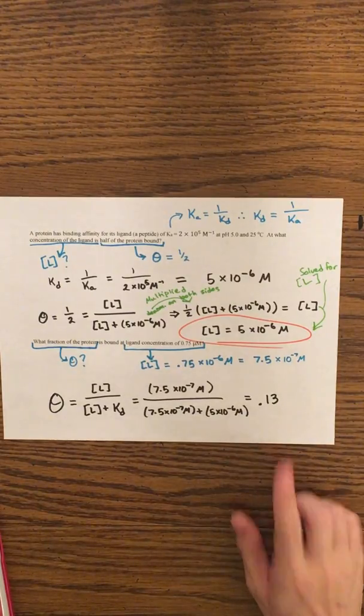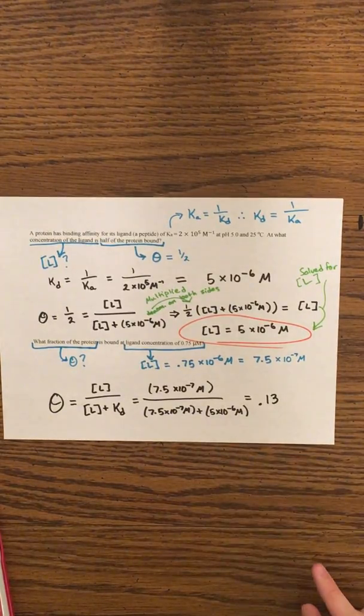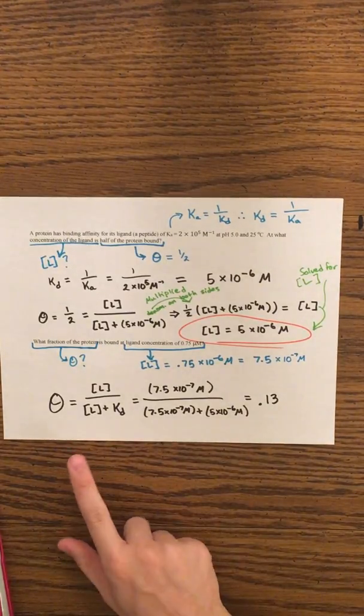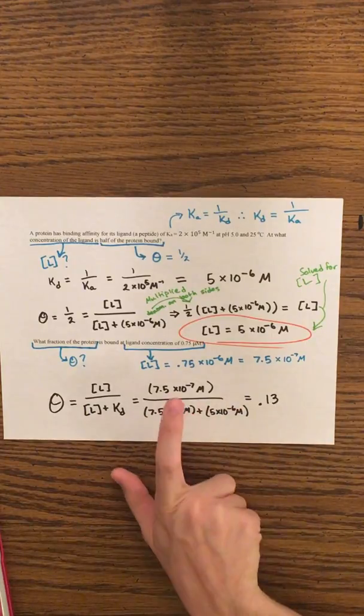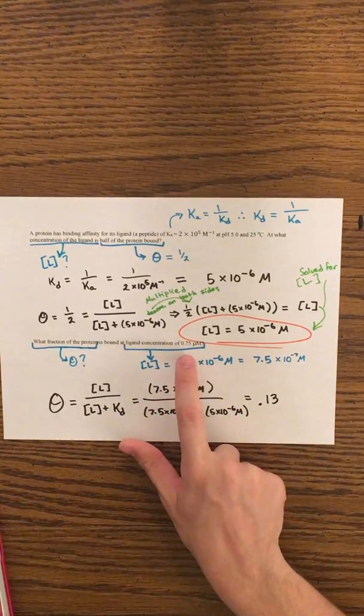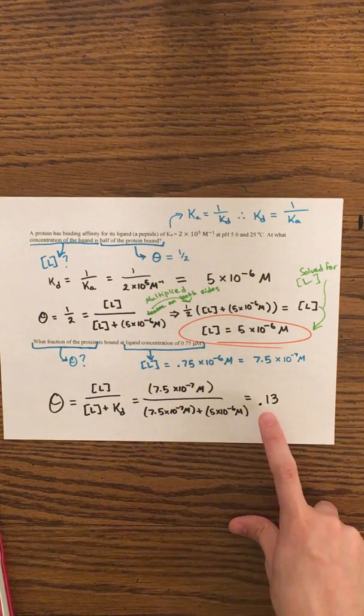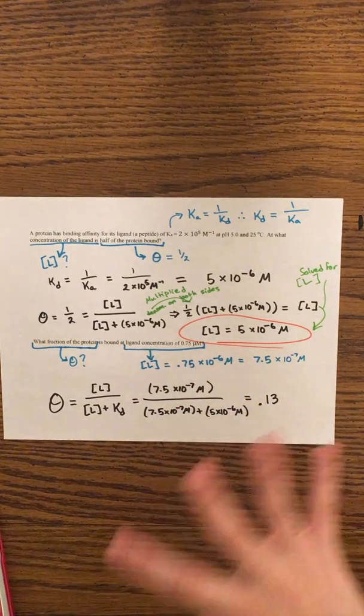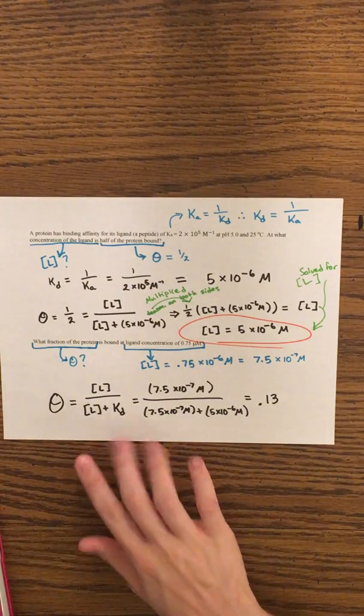And so that is all that has to go into those two parts. So just to make sense of what that's saying, that means that when the ligand concentration is at 0.75 micromolar, only 13% of all the protein in our cell that we're looking at is bound.